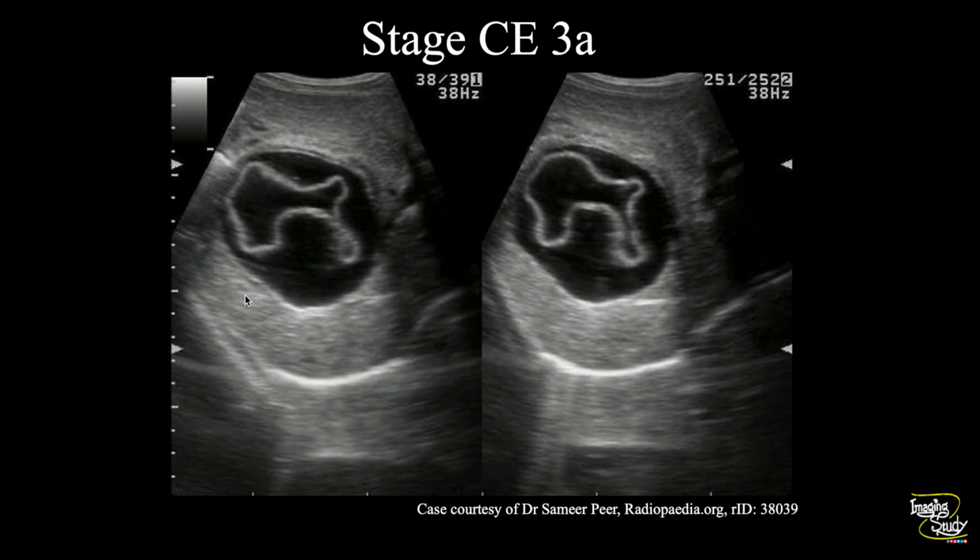You can see a well-defined cystic lesion in the right lobe of the liver with low-level internal echoes. It shows a detached irregular laminated membrane inside it which appears to be floating within the contents of the cyst. This appearance is commonly known as the water lily sign, and according to the WHO classification, it is classified as stage CE3A, which represents the transitional stage between the active and inactive disease.